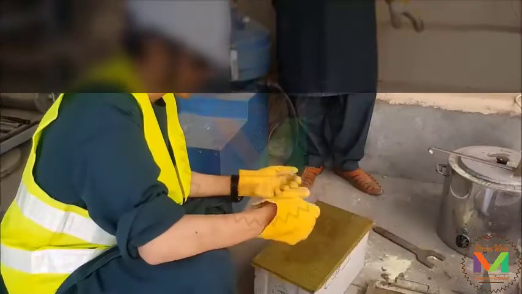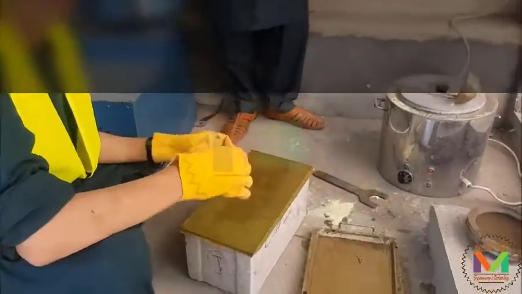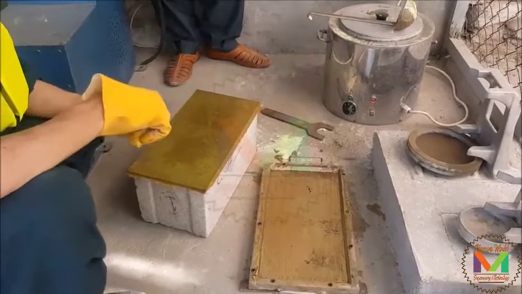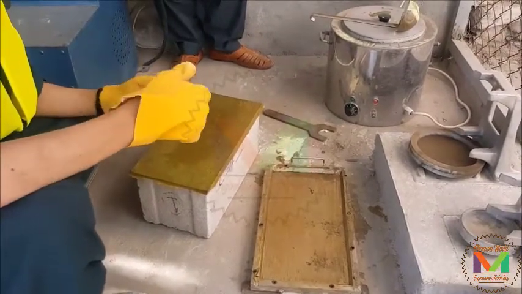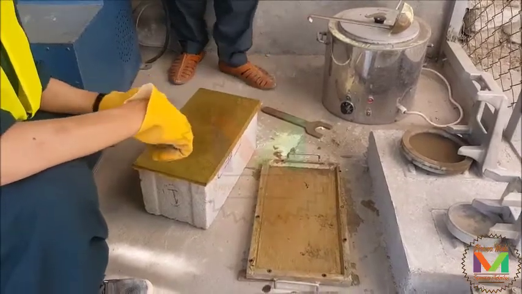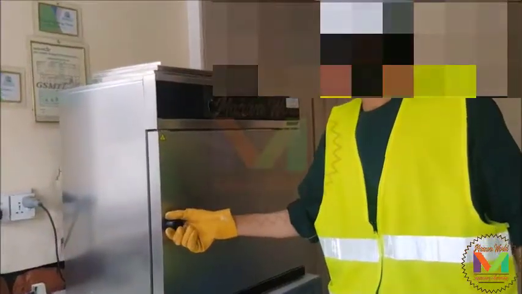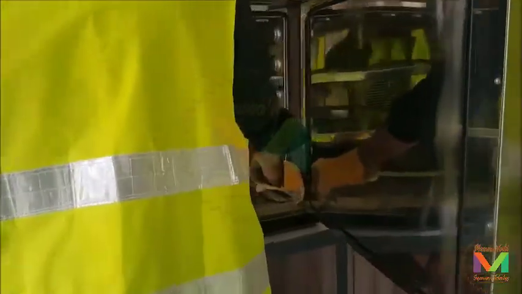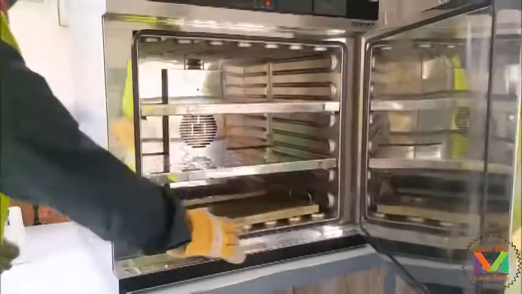As you can see, one side of our specimen is done. What we need to do is take this capping mold to the oven and get it warm a little bit, and then afterwards we need to do the second side. As you can see, we have got a preheated oven. We need to place our capping mold in there to get warm.